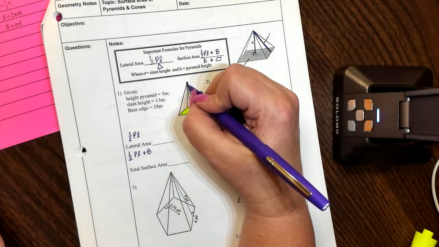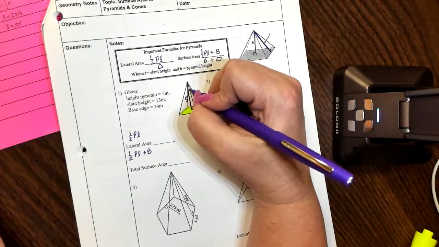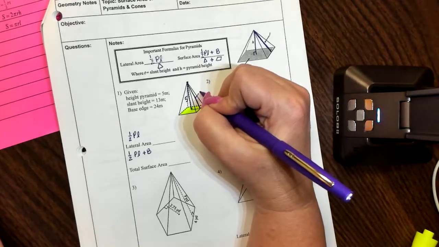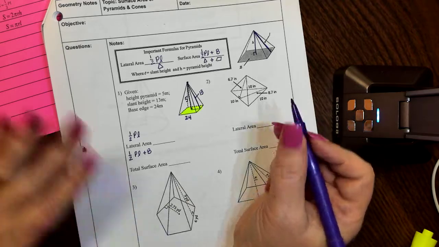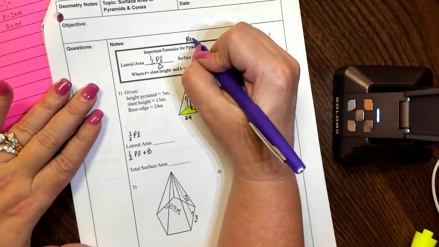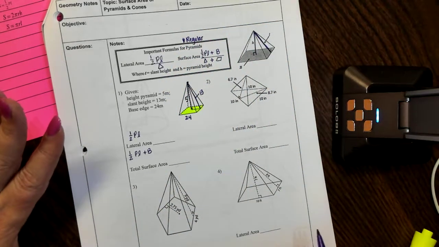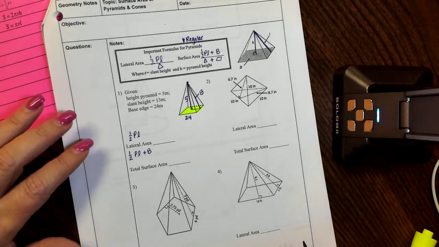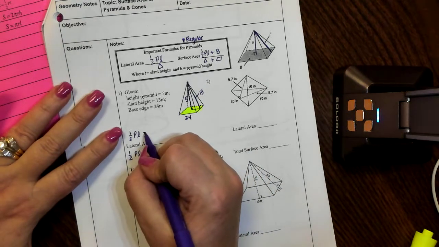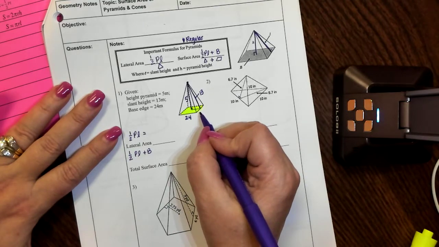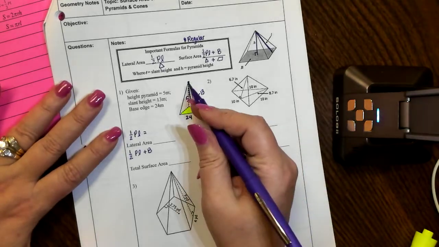So we have our pyramid height. I'm just going to label all my pieces. My height of my pyramid is right there. My slant height is right here. That's 13. And my base edge is 24. Now, I do want to make a point. This formula works for regular pyramids, not all pyramids, only regular pyramids. Remember that regular means that all of the sides are the same length. So then I need to go over here and I need to find my perimeter. Well, these are regular, these 3 are, this one is not. And so we'll talk about what to do with it.